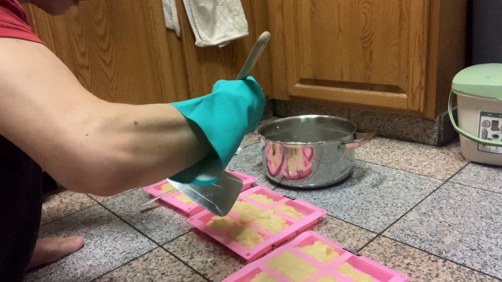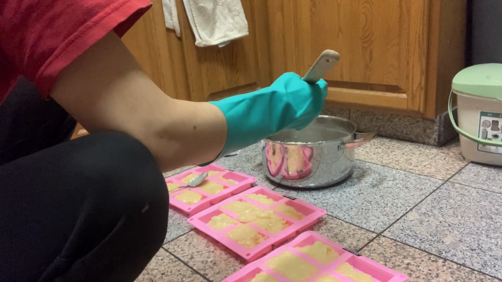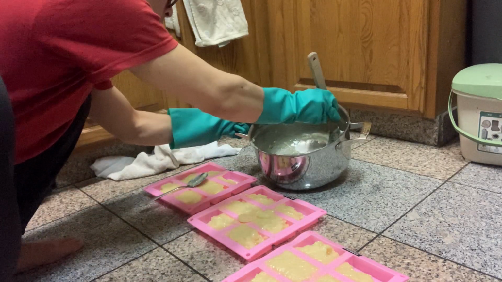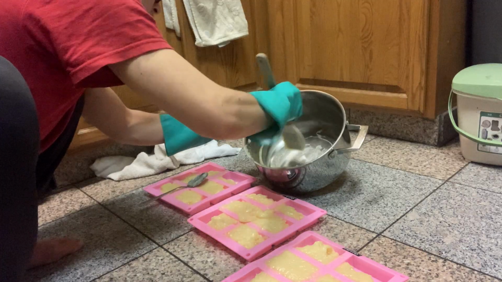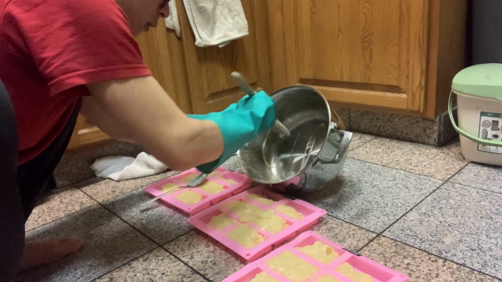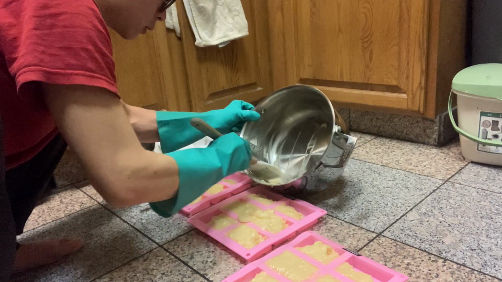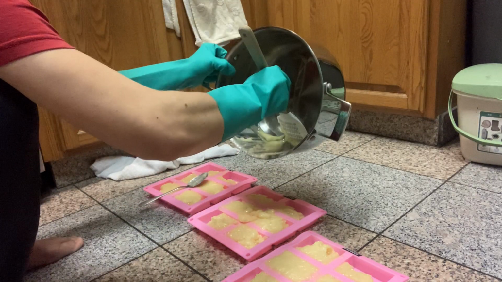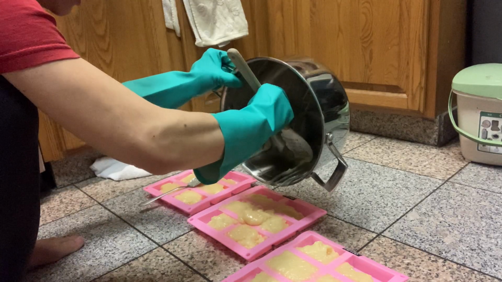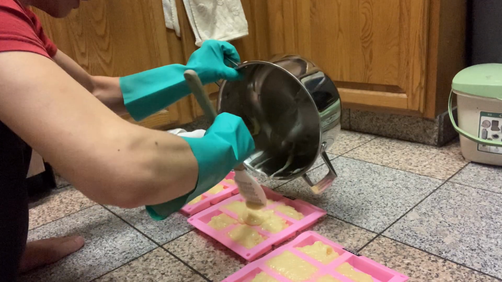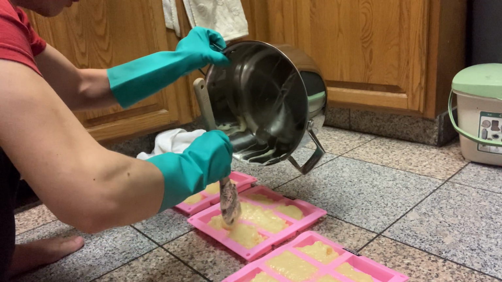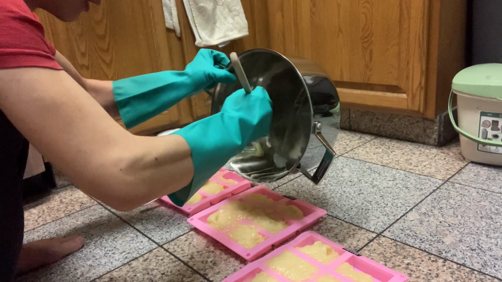Alright. Let's clean up the rest of this. Now, the smell of peppermint is not overwhelming right now, but it's definitely strong. It's a lot stronger than what I did the previous batch. I don't even think I could smell the fragrance after I added it.